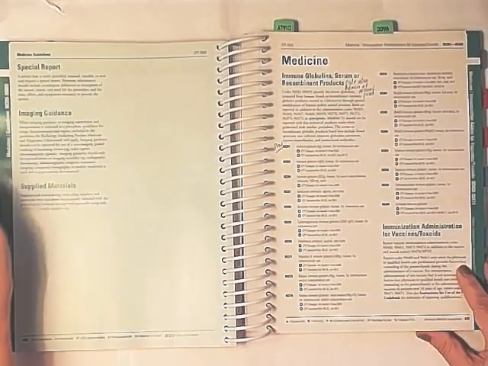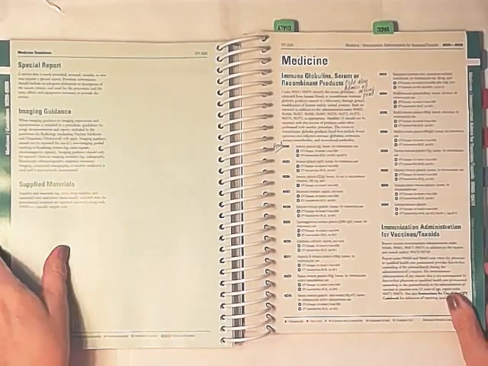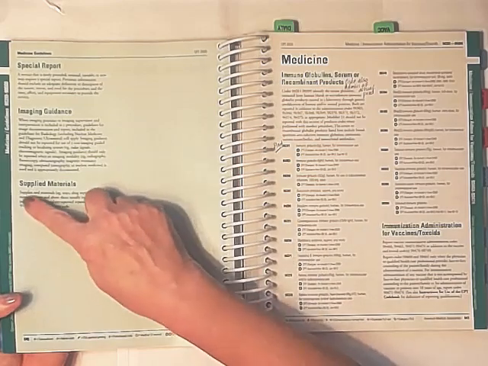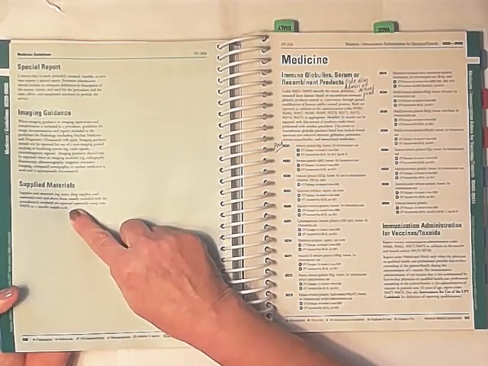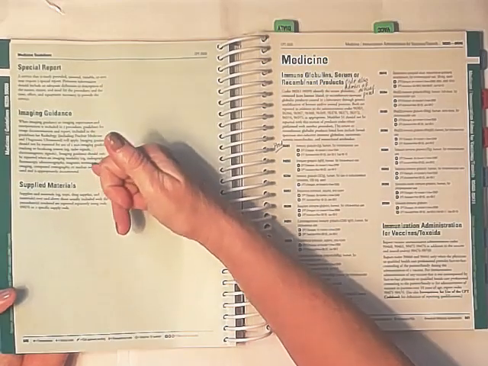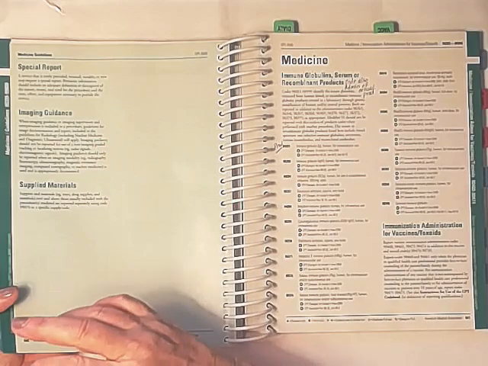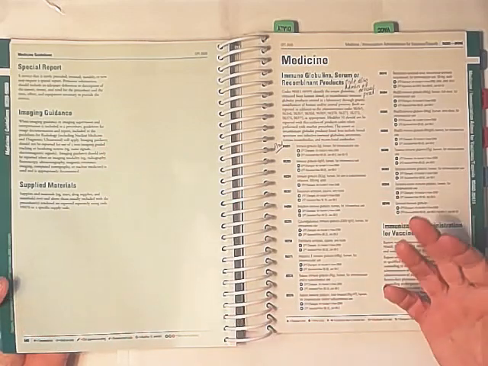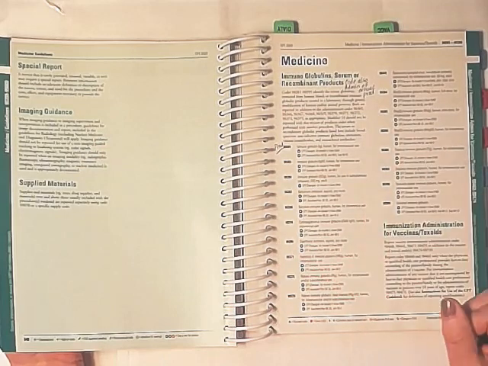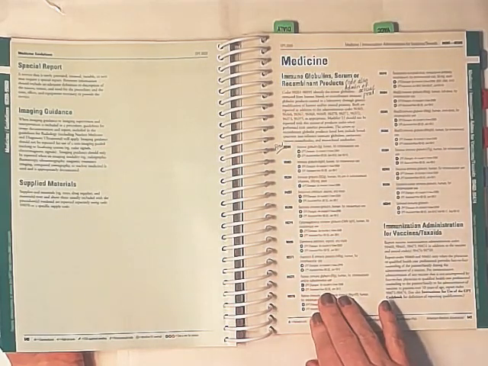Special report. So use of supplied materials, that's going to be your 99070. A lot of times these are bundled in, so be very careful using that code. And then this is telling you that you may need some image guidance from the radiology, or it could be bundled in. So the first part starts with your immunoglobulins.